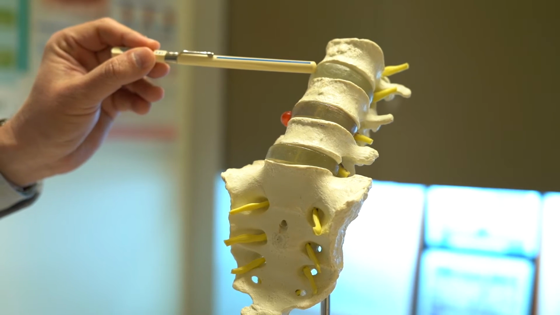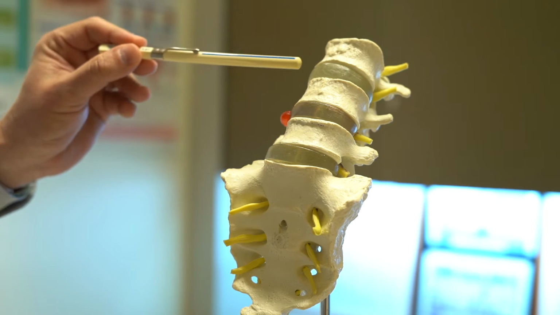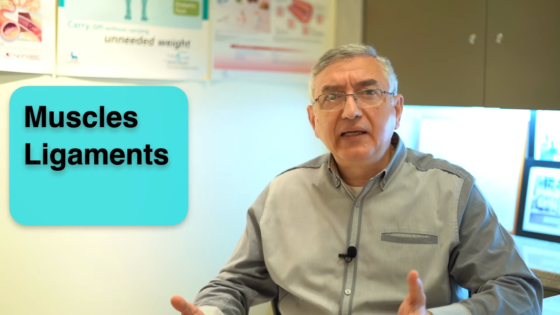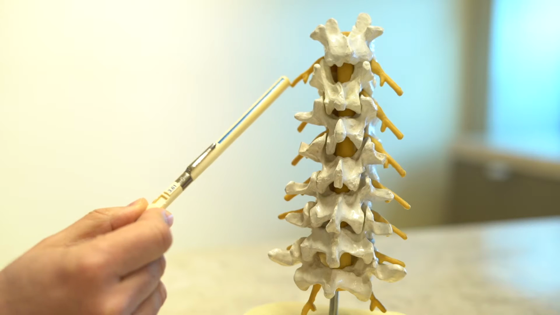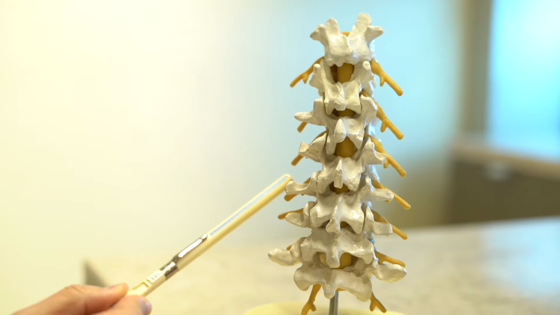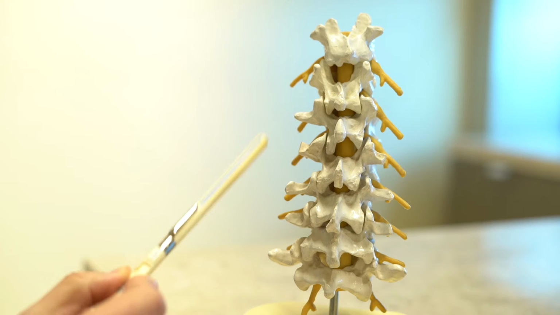There is a space between 2 vertebrae which contain a disc. It acts like a cushion in the spine during our movements. Around the spine, there are muscles, ligaments, and tendons. There are nerves coming out from the spinal cord through both sides of the vertebrae, going down to the legs. So any abnormalities in the above structures can trigger low back pain.